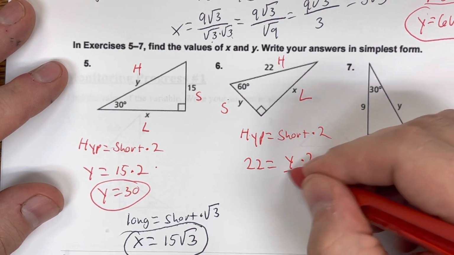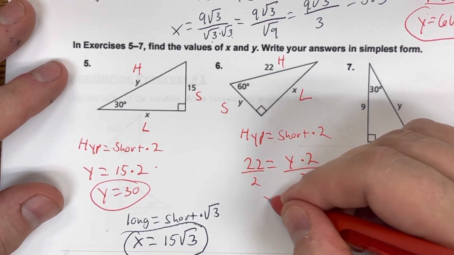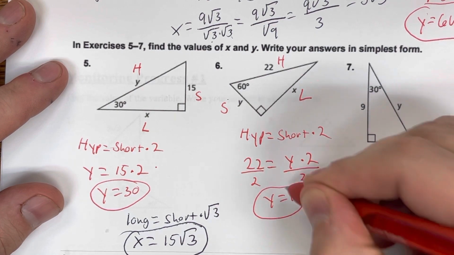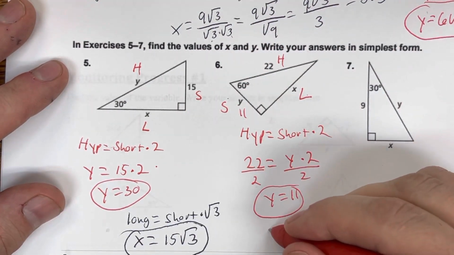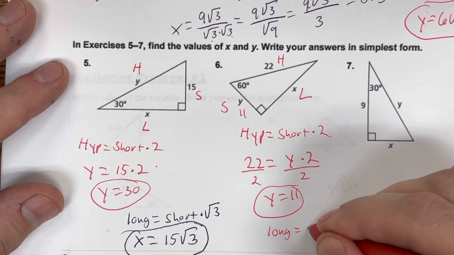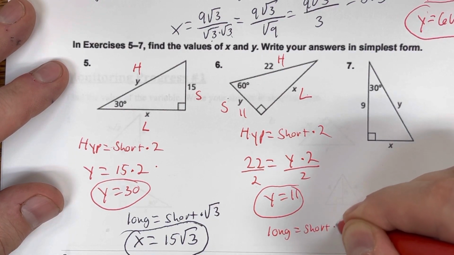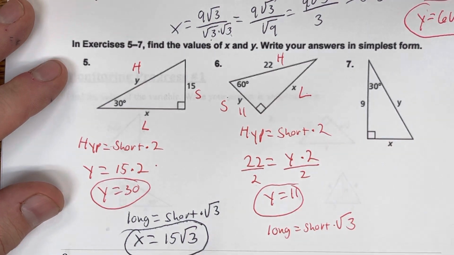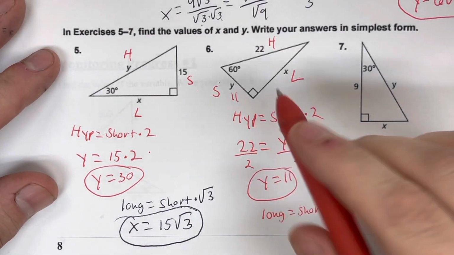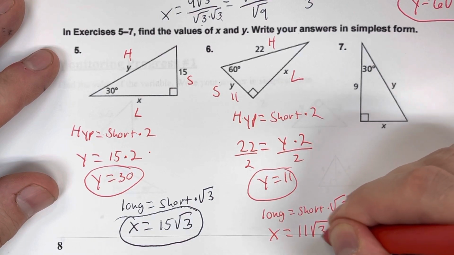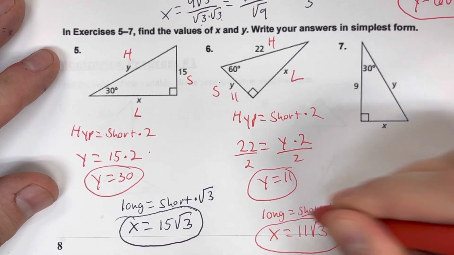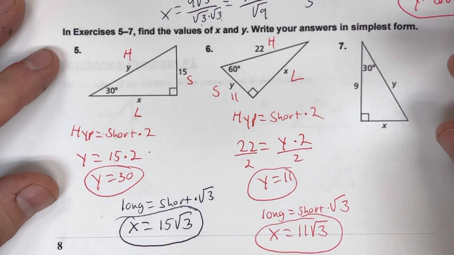Times 2. So I have to divide both sides by 2, and y is equal to 11. Now I found the short leg is 11. So the long leg equals the short times the square root of 3. Plug in our values. The long leg is x equals our short, which is 11 times the square root of 3. And we got it.